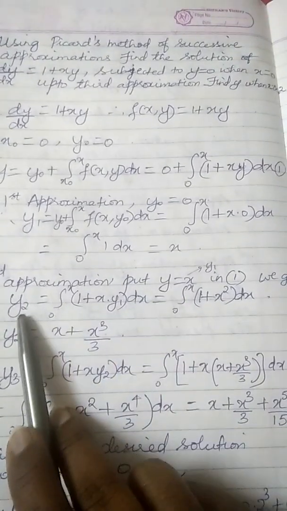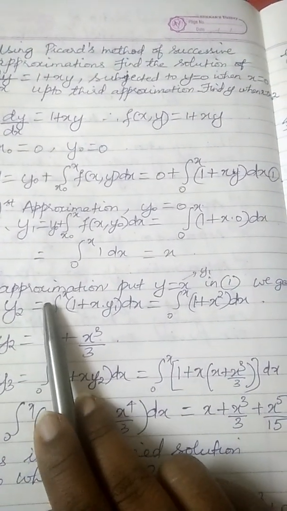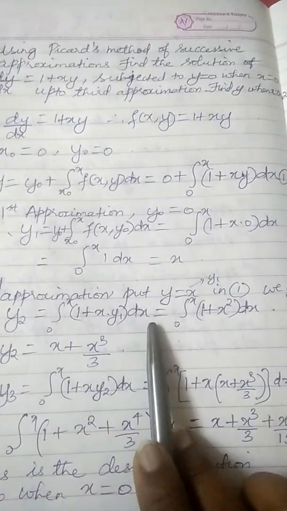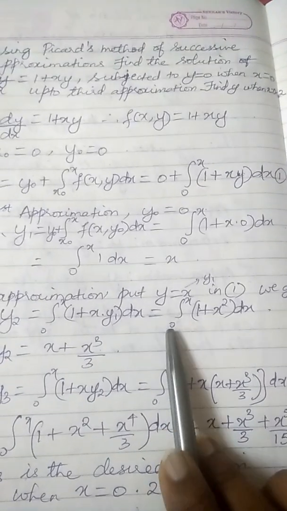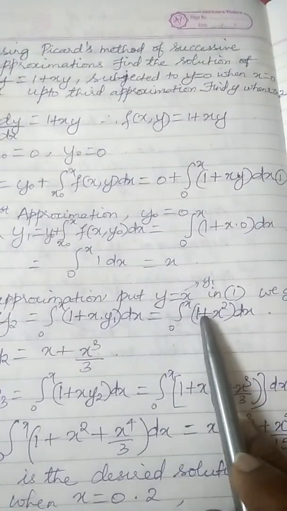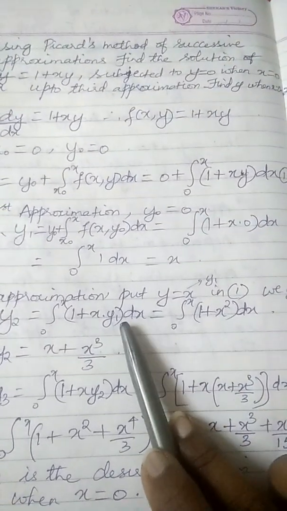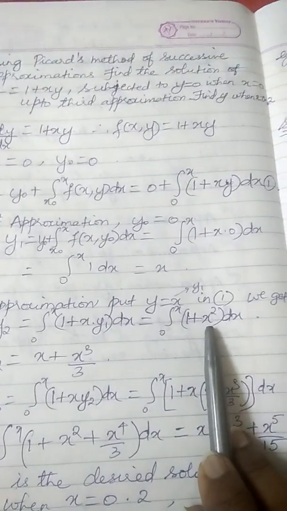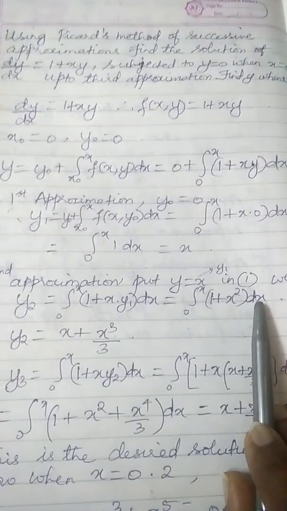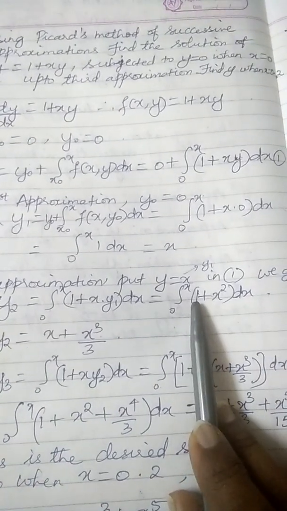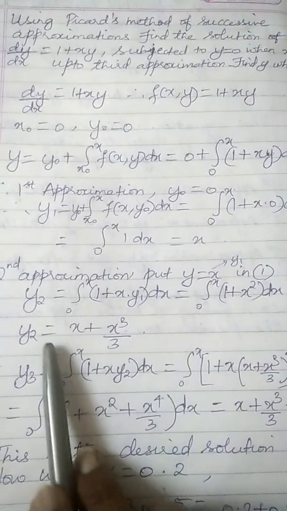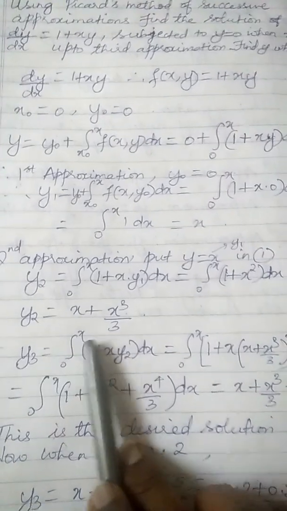So from y1 we can find y2. y2 is equal to y naught plus integral x naught to x f of x, y1 dx. y naught is 0 and x naught is 0. So we will get integral 0 to x 1 plus x y1 dx. But y1 is x. Therefore, we will get integral 0 to x 1 plus x square dx. Integration of 1 is x, integration of x square is x cube by 3, limits from 0 to x will give us x plus x cube by 3.